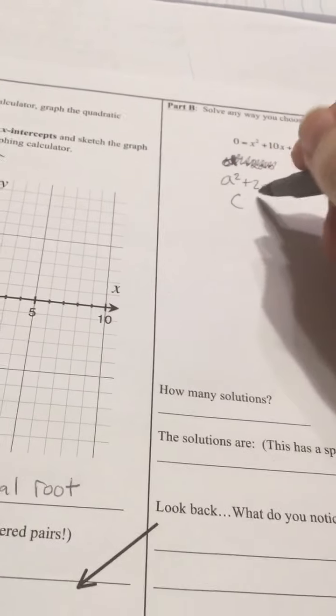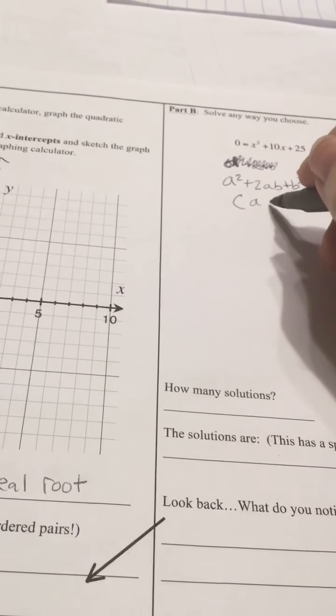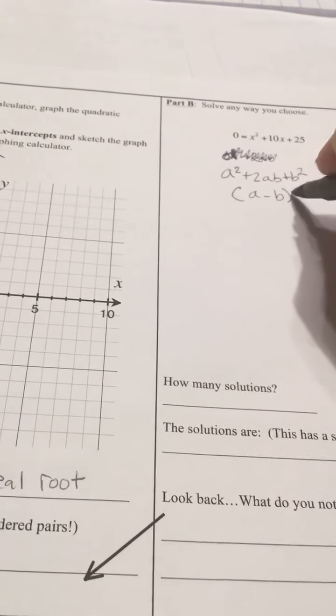Let me rewrite this. And that can be factored as a plus b squared.